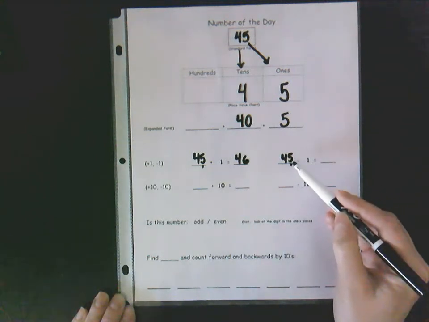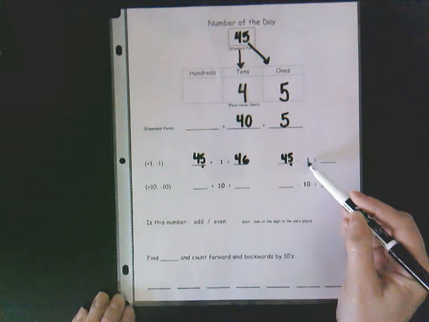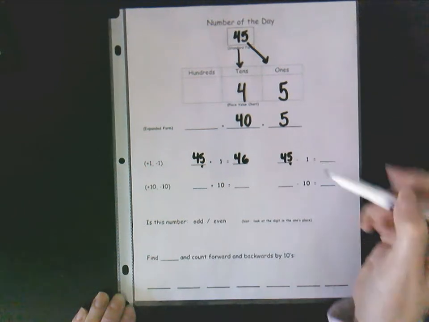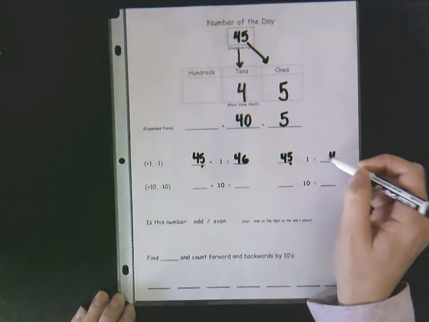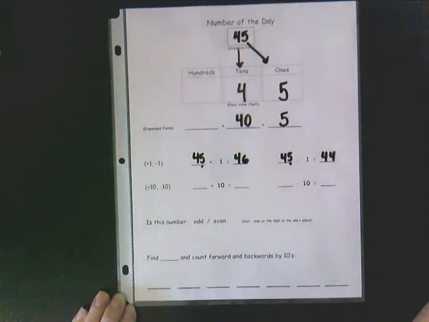Now let's look what happens when we subtract 1 from that group. If we start with 5 ones in that group, and they want us to take one of those ones away, now there are only 4 ones in that group. And remember to keep those 4 tens. So 45 minus 1 is 44.